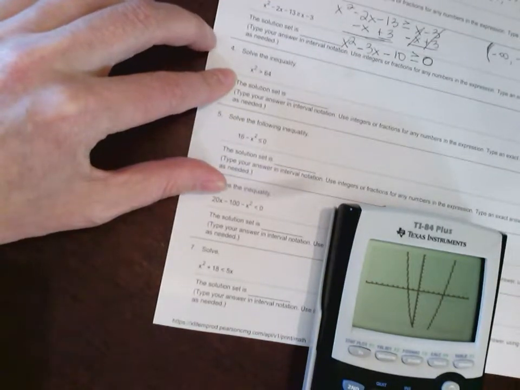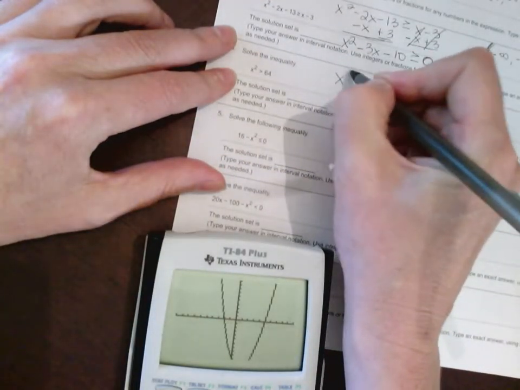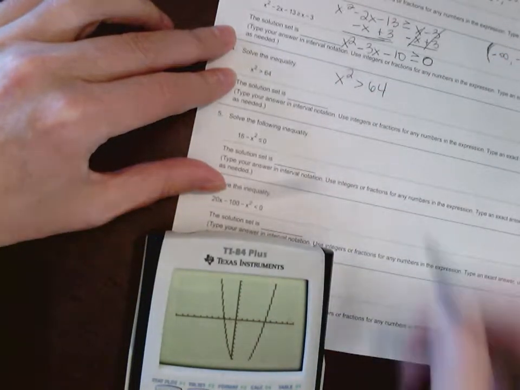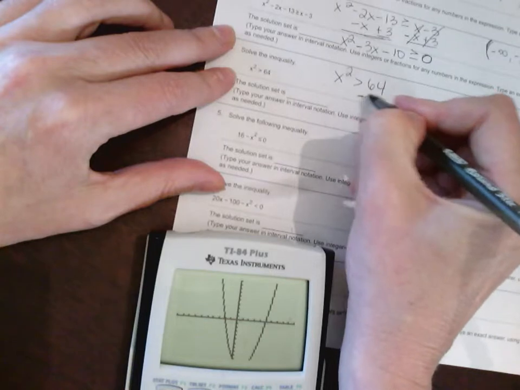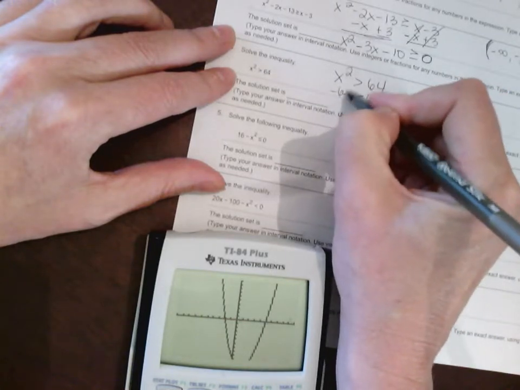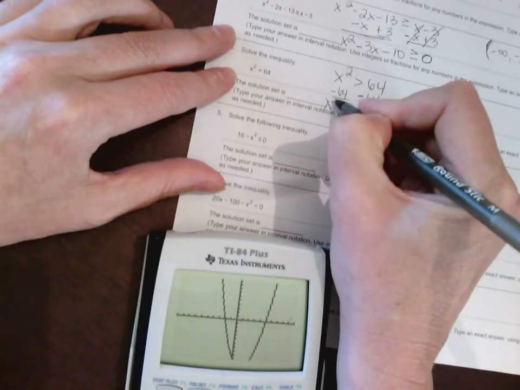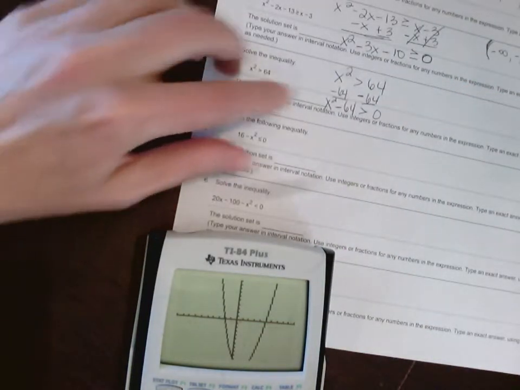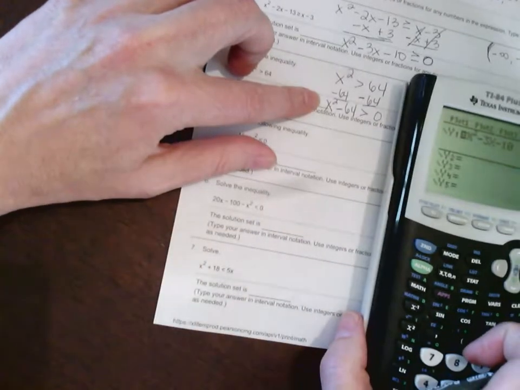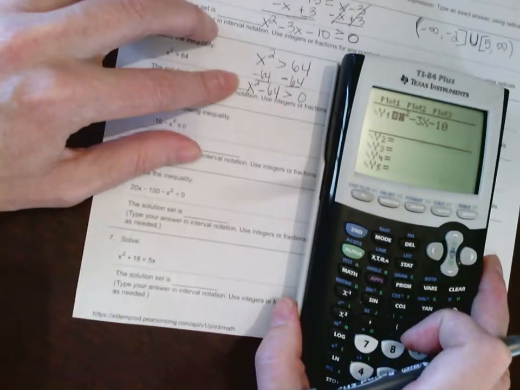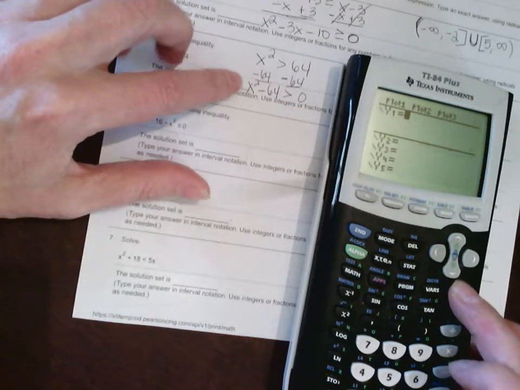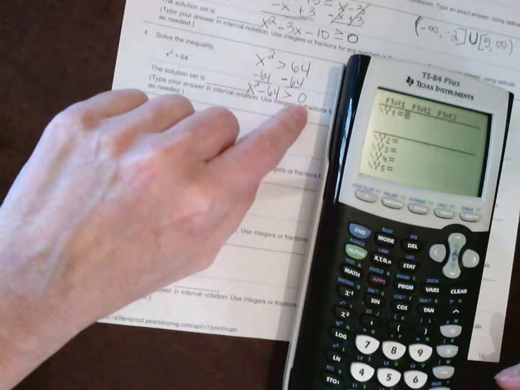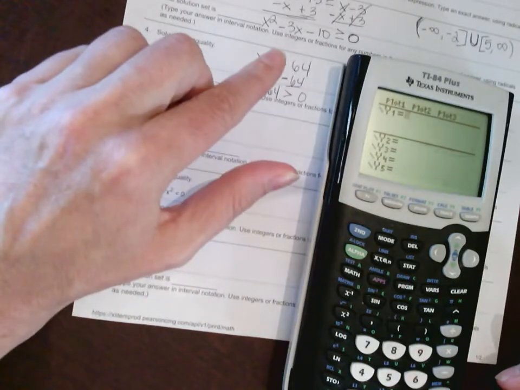Number 4, same thing. I've got x squared is greater than 64. So again, I need to set it equal to 0 first. So subtract the 64 to put it over here. So now I have x squared minus 64 is greater than 0. So here's what I'm going to put in my y equals x squared minus 64. Where is the graph of x squared minus 64 greater than 0? In other words, above the x-axis.